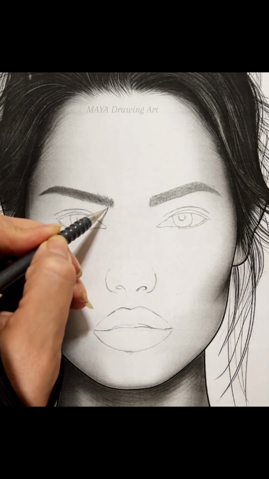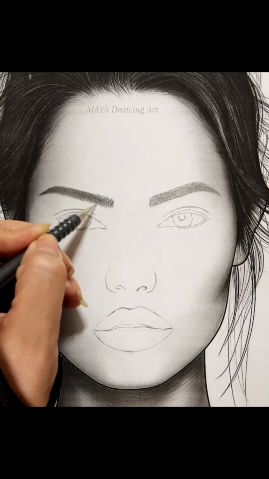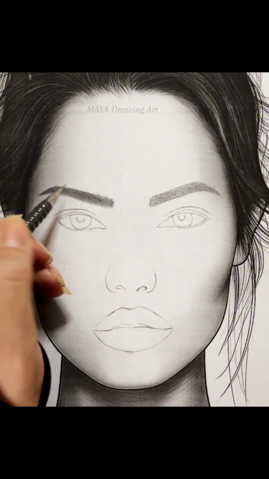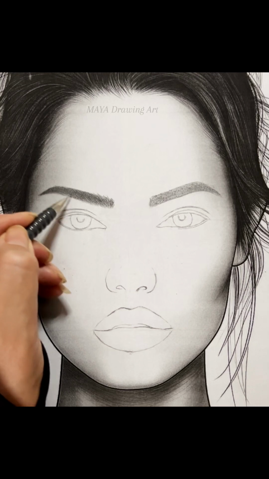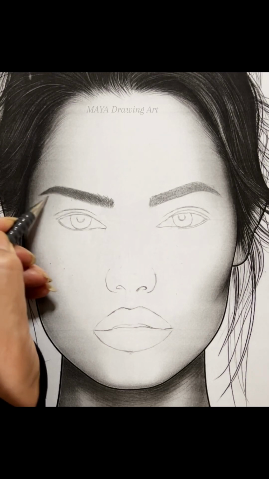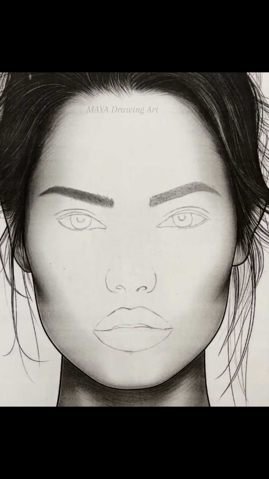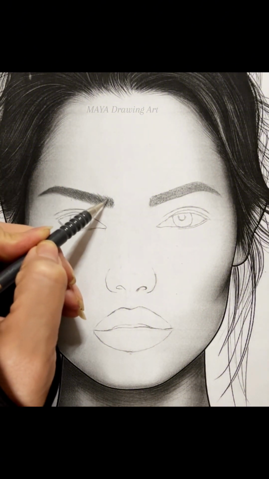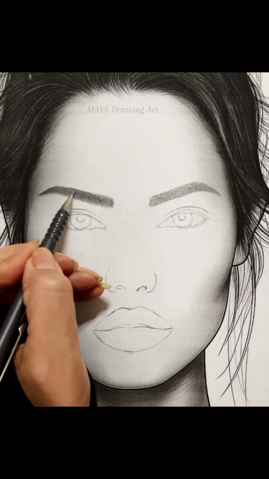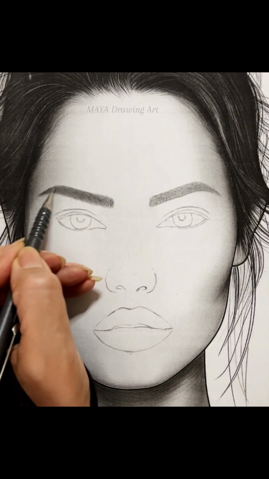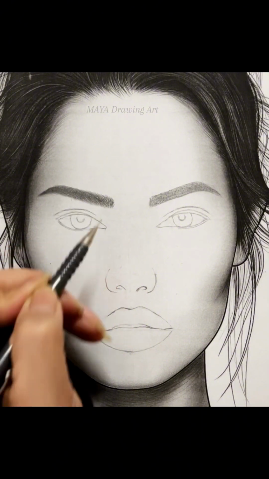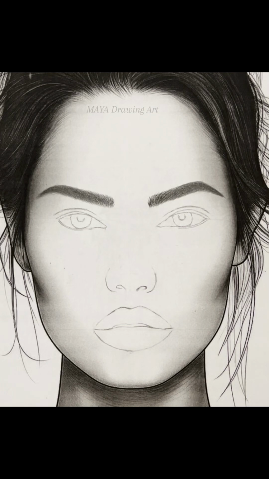Use a mechanical pencil to draw the fine hairs and soft strands of the eyebrows, giving them a more natural appearance. I did all those steps for the other eyebrow as well, but I didn't record it again to avoid making the video too long.